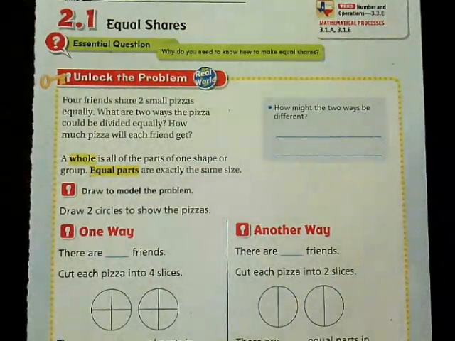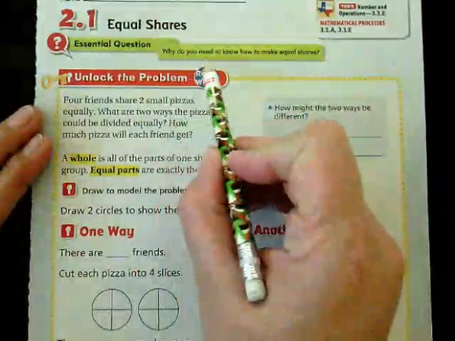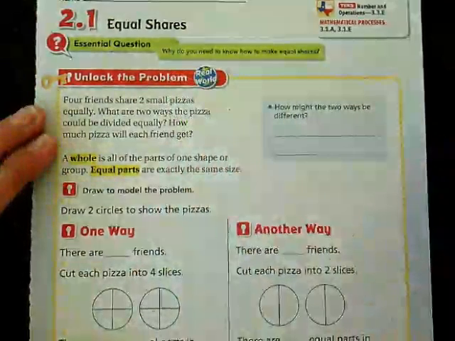So today we're starting our unit on fractions. And remember, a fraction is part of a whole. So it's a smaller part of a whole object. We're going to start by asking our essential question. Why do you need to know how to make equal shares?